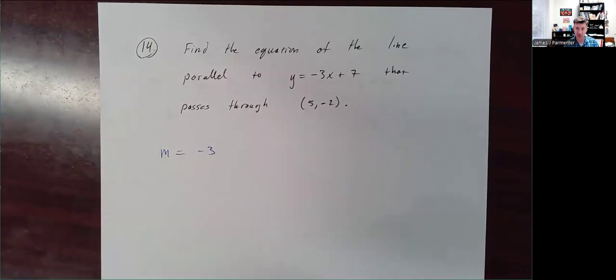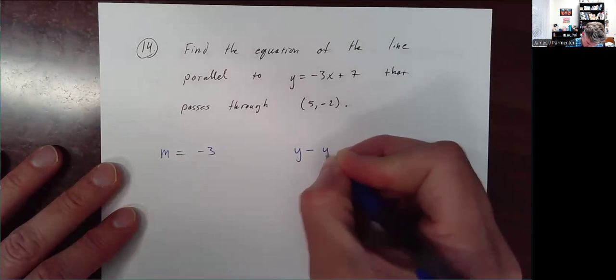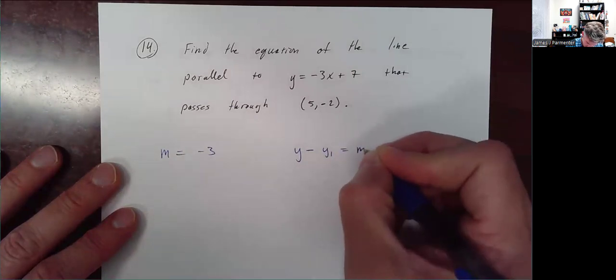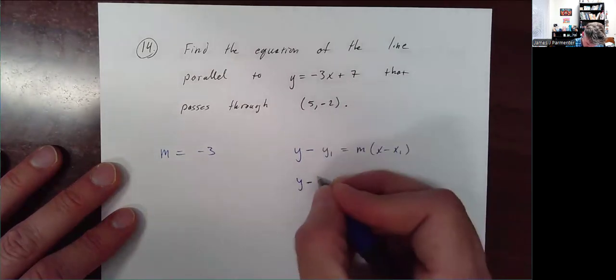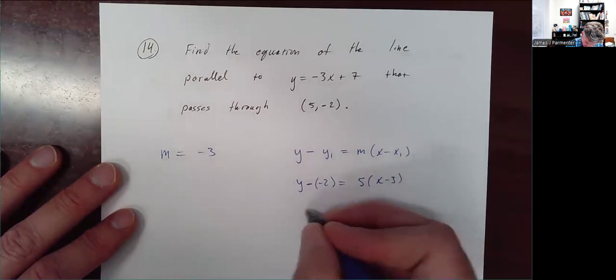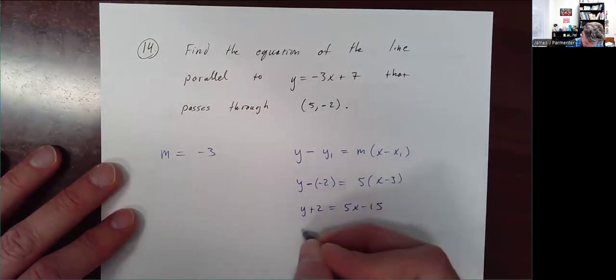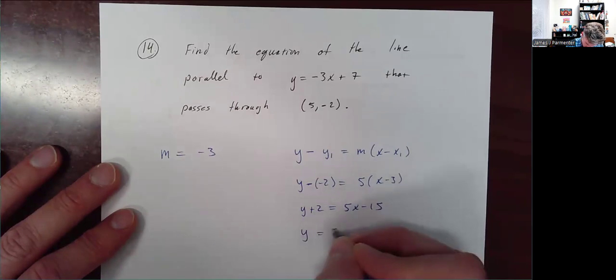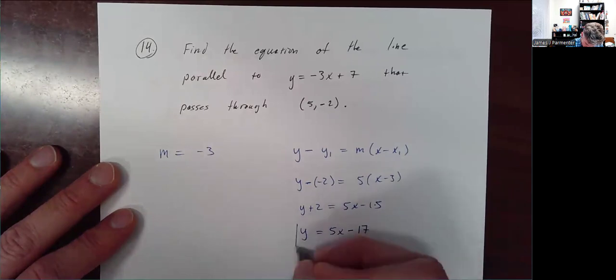And now we're just going to do the same sort of thing as before. We're going to say y minus the y coordinate equals our slope times x minus the x coordinate. So y minus negative 2 equals 5 times x minus 3. Y plus 2 equals 5x minus 15. Y equals 5x, and minus 15 minus 2 is minus 17 because it got more negative.